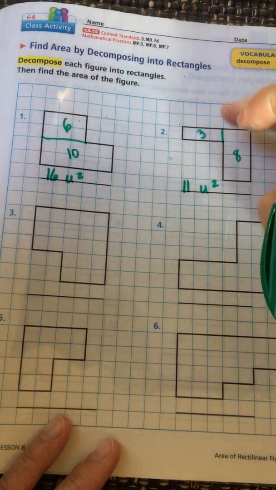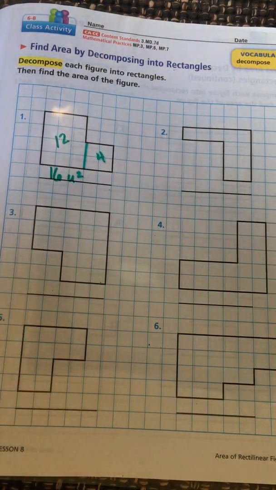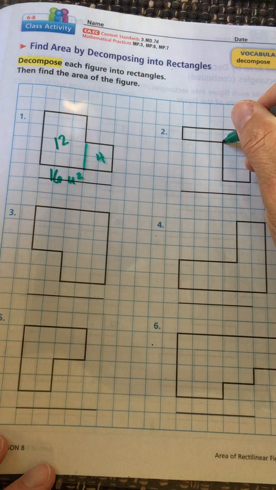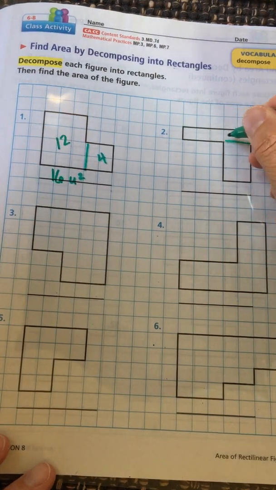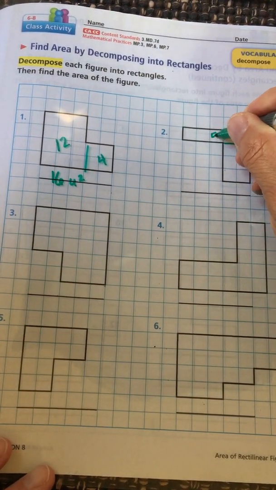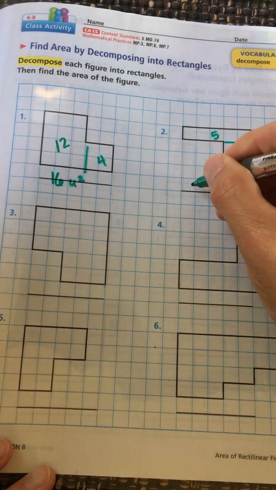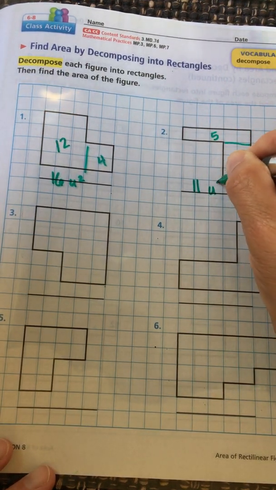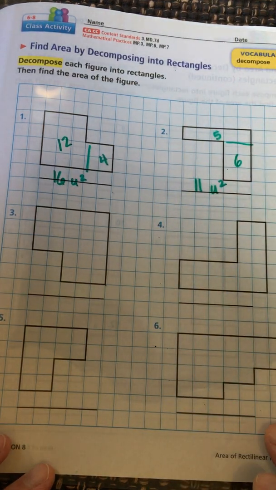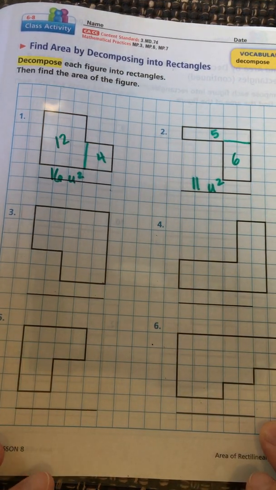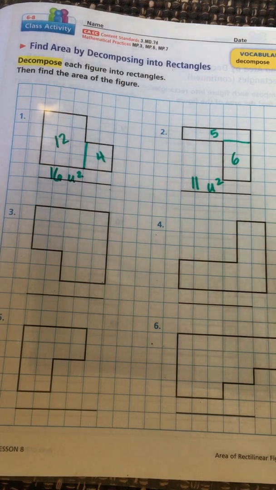But I don't have to divide it vertically. I could divide it horizontally. 1 row of 5 is 5. 3 rows of 2 is 6. 5 plus 6 is 11 units squared. It's the same total. It's the same area, but you get to pick which way you want to divide it.